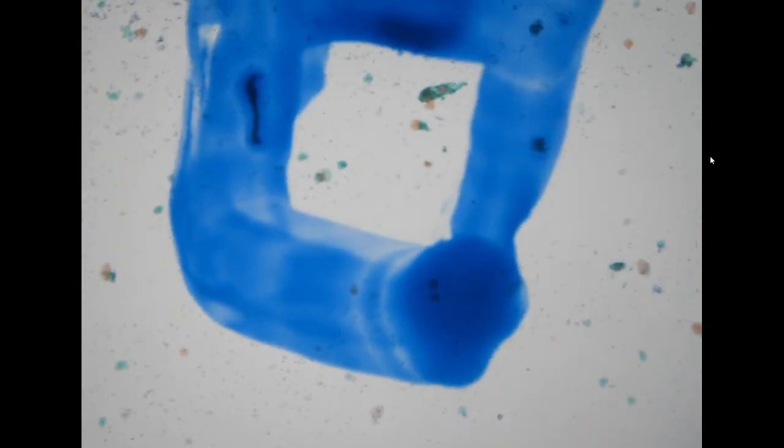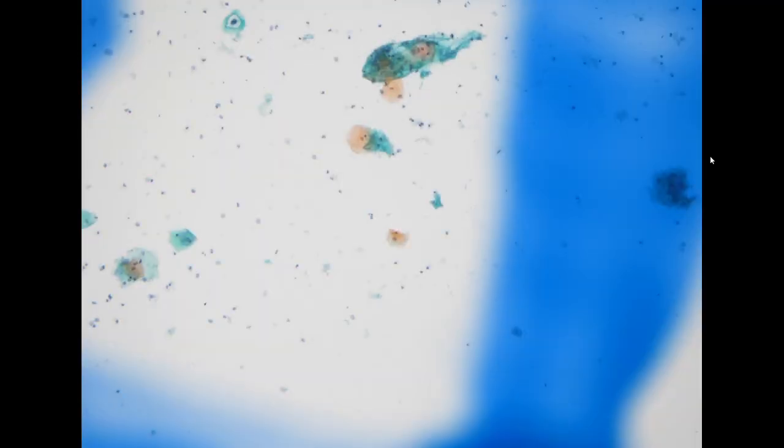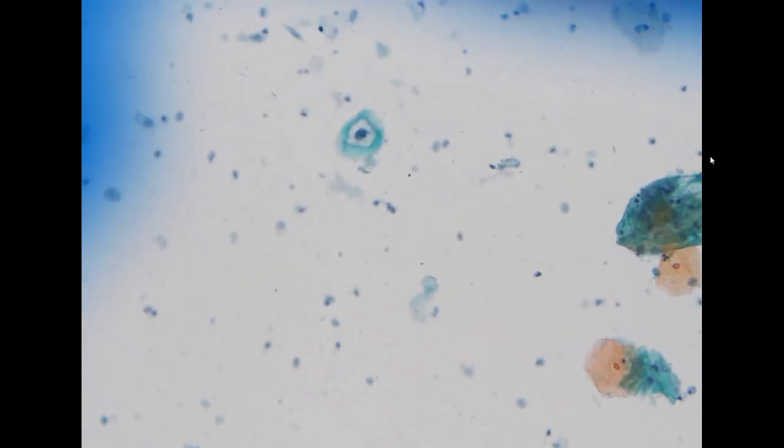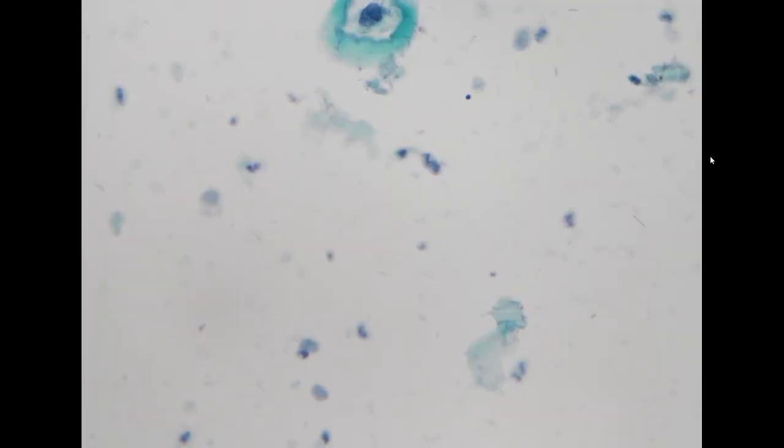So finally, this is a Pap smear. This is a relatively young patient who had a past history of condyloma. Condyloma is considered equivalent to LSIL in the pathology classification.